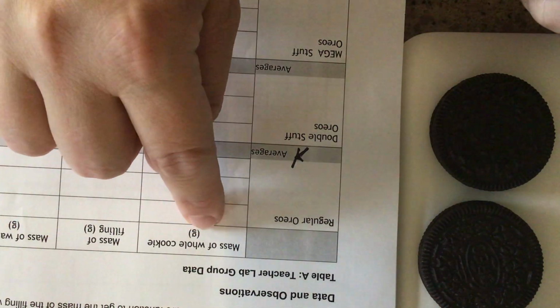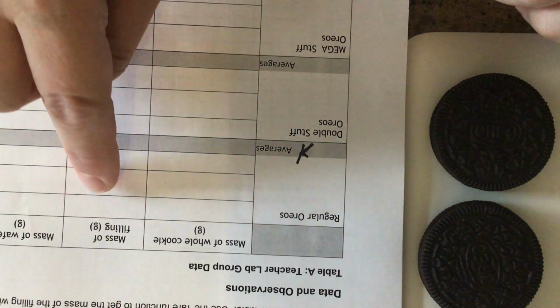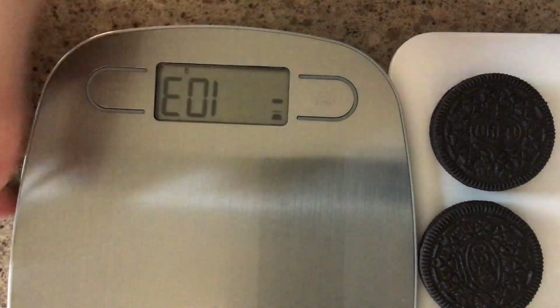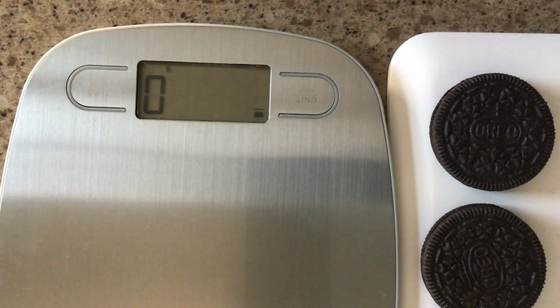So I'm going to take the mass of cookie 1, the filling, then, and so on and so on. So here we go. I've got my balance in units of grams, and I want to make sure I zero it before I weigh out my cookie.